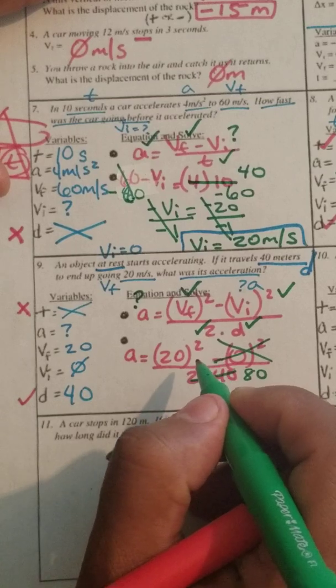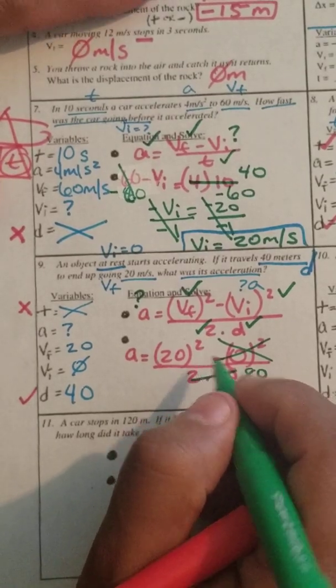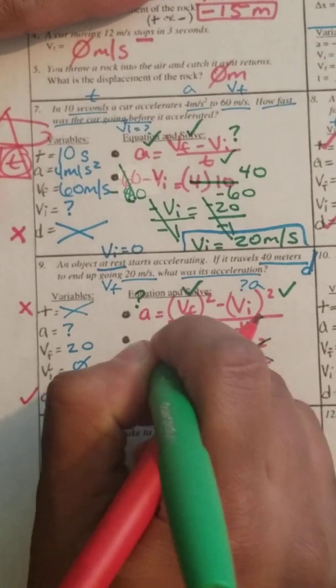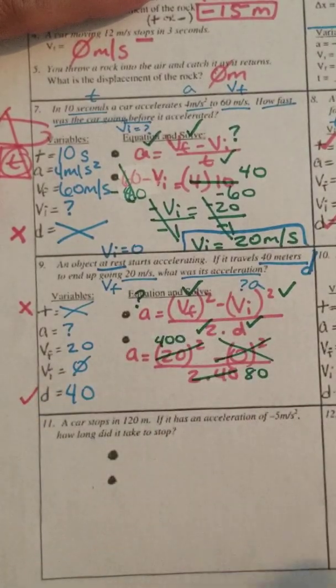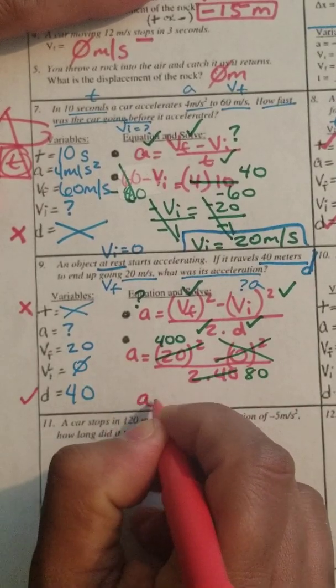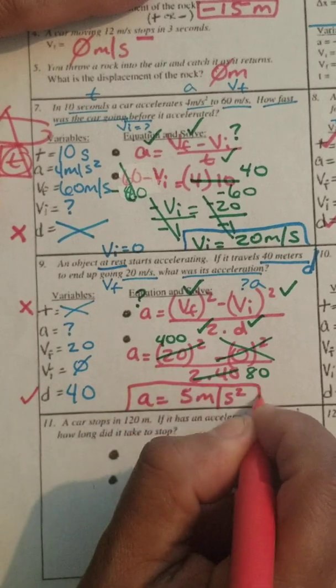20 times 20, right? Hopefully we all agree that that's going to be, or what is it? I wanted to say 40. I know it's not 40, it's 400, right? 20 times 20, because I don't want to mess up. That's 400. I almost said 40. 400 divided by 80. I got, hopefully you got the same thing. A equals 5 meters per second squared. Okay?